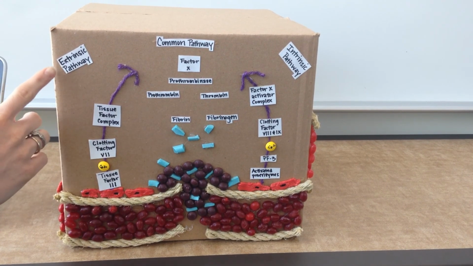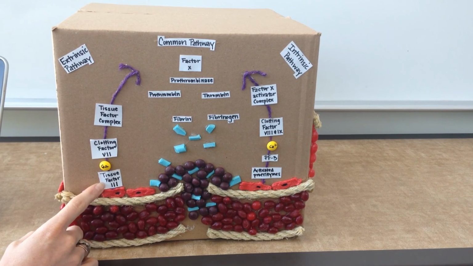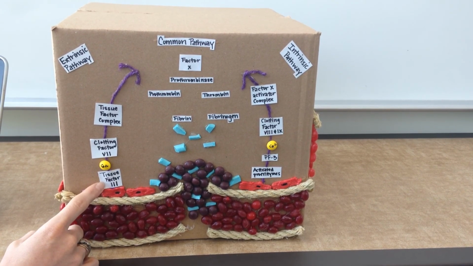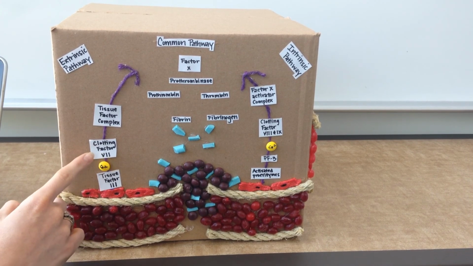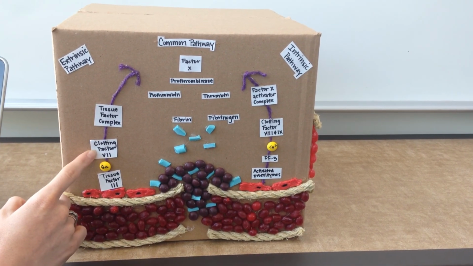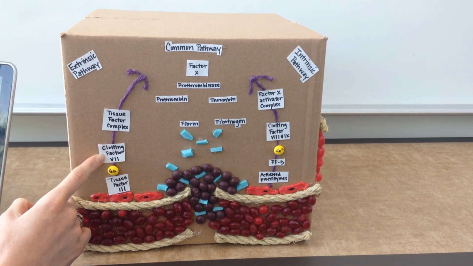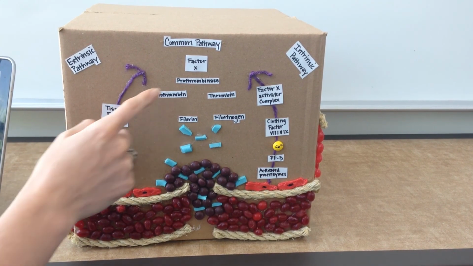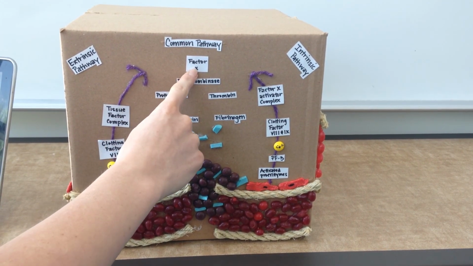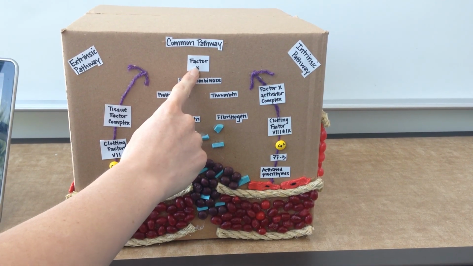The extrinsic pathway will begin when factor 3 is released from damaged tissue and activated platelets. It then binds with calcium and factor 7, which is produced in the liver and requires vitamin K, to form a tissue factor complex strong enough to activate factor 10. This also requires vitamin K as well.